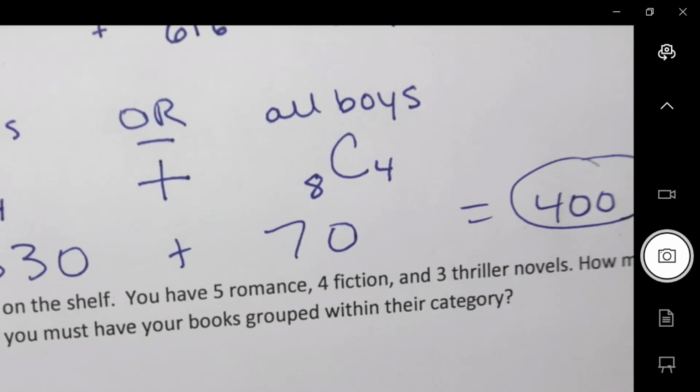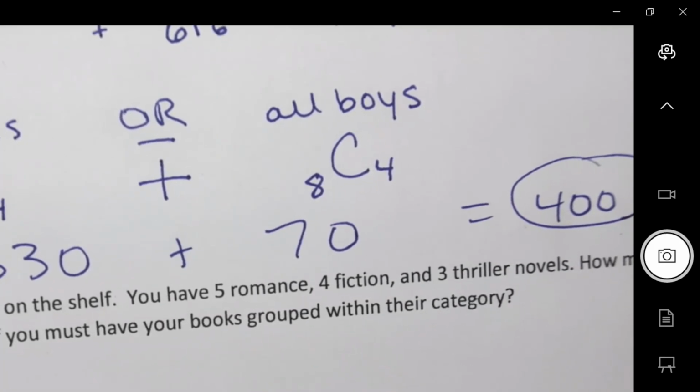Okay, and then do you see why I'm adding them? Because my committee has either all girls or all boys. That's two separate ideas, not together with each other.